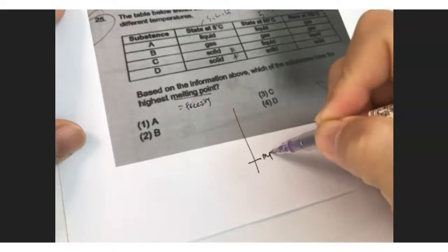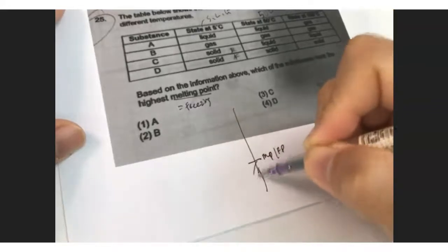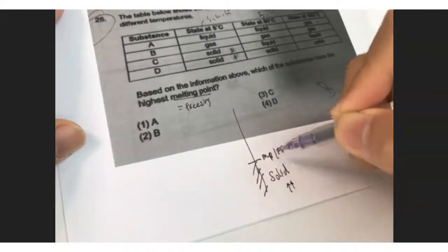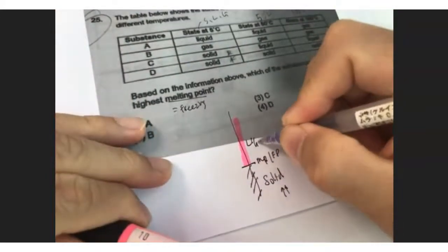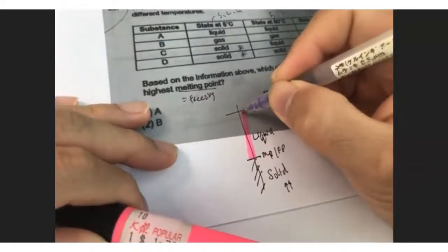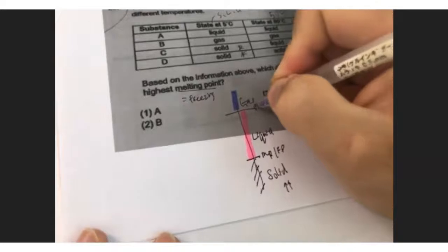When we talk about the melting point or freezing point, anything below this will be your solid. If we heat the solid up until it reaches the melting point, it melts, and then at this point it becomes a liquid. If this liquid continues to gain heat, then at a certain temperature, it will boil and become a gas. When it becomes a gas, that is when it changes state, and of course, this part will be your boiling point.